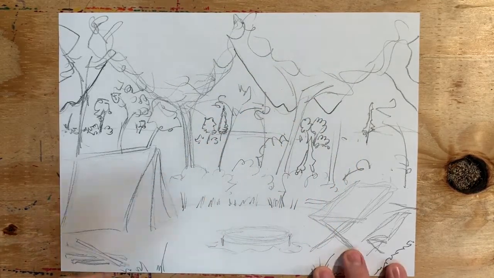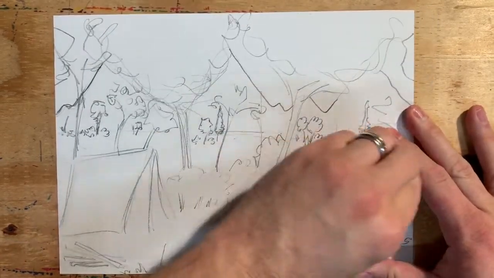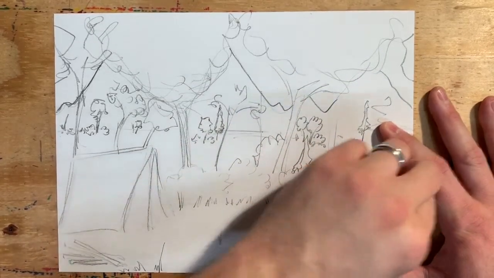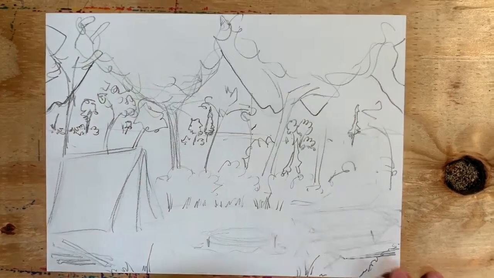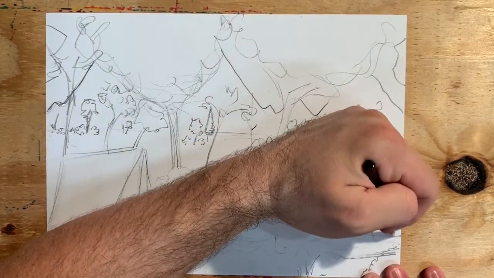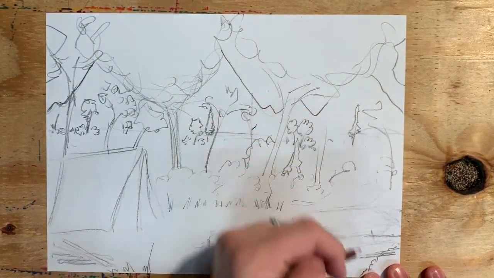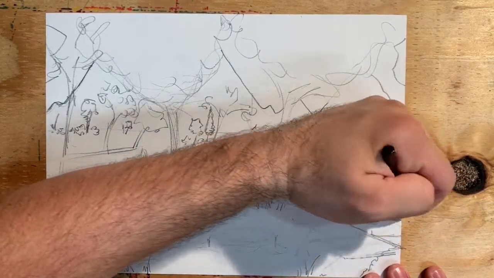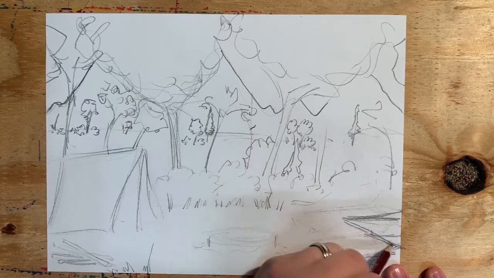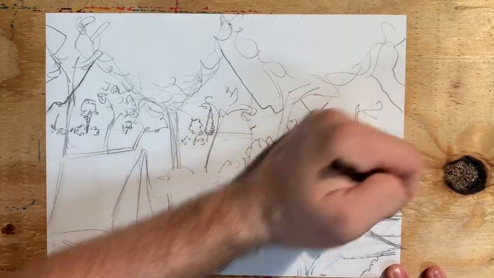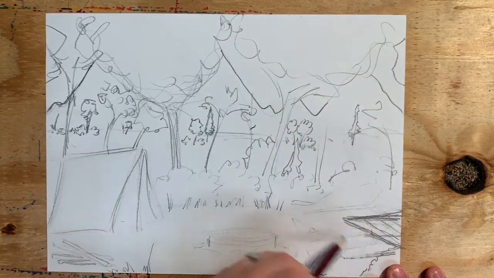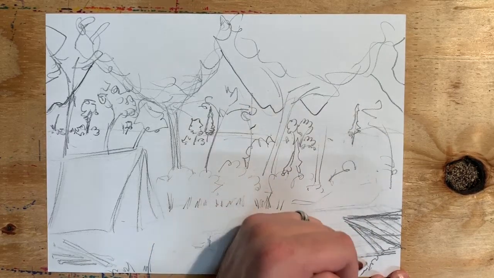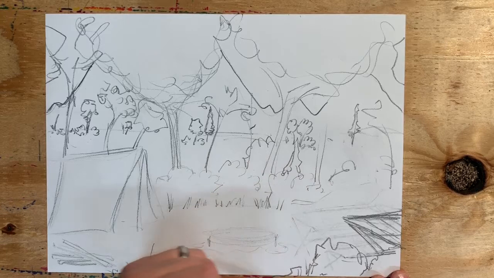Now I've noticed as I've been working on this that I don't really like the way my picnic table looks. So I'm going to remove it. Let's draw it coming off the edge of the paper. Put a bush right there in the front.